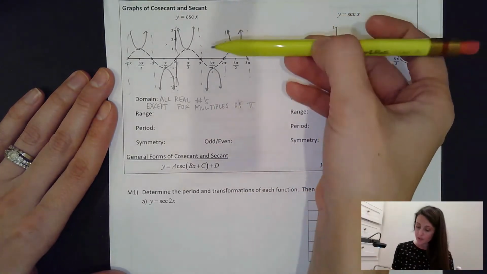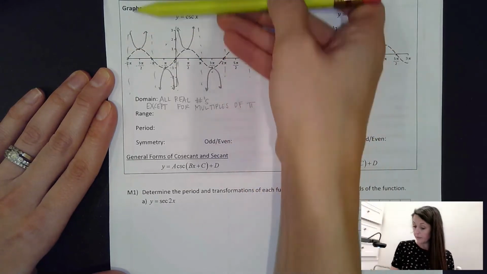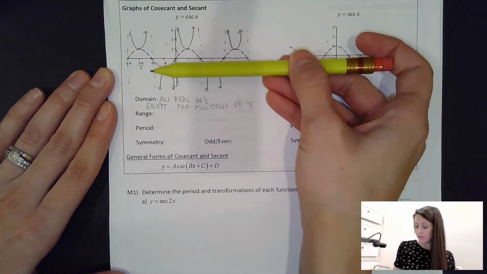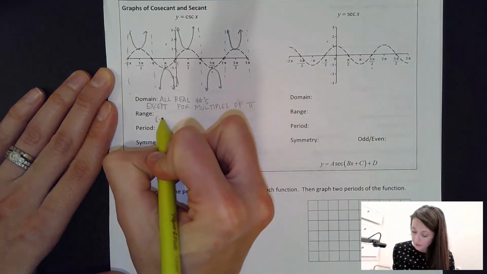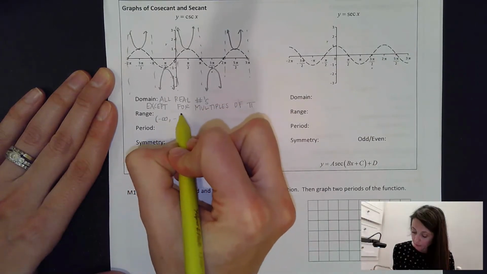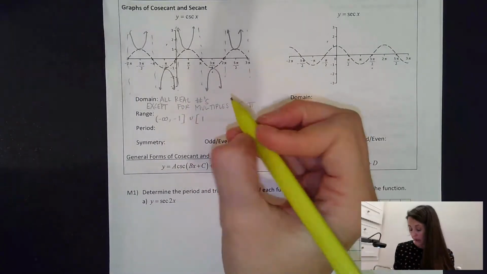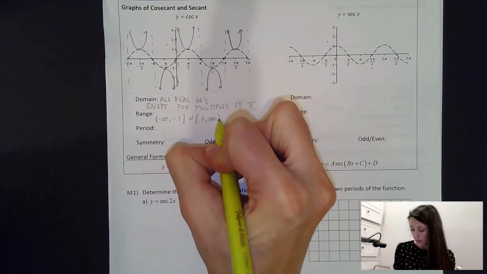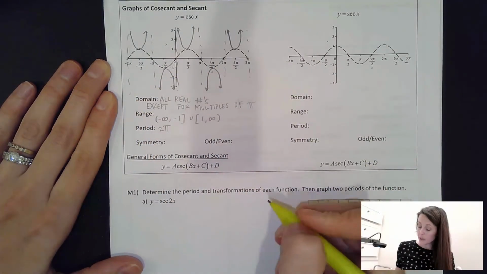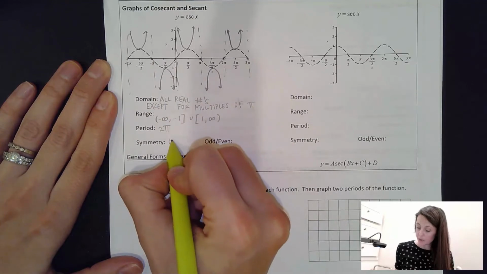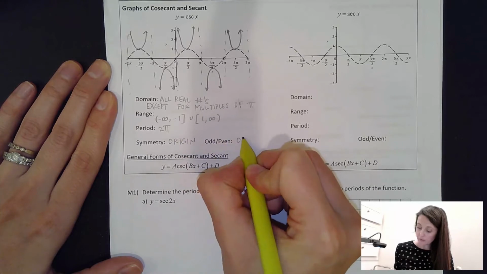Your range is going to go from 1 to infinity, and then from negative infinity up to negative 1. So your range of values are going to go from negative infinity to negative 1. And then again, so you're skipping these values here, and then from 1 to positive infinity. The period still is going to be 2 pi. Symmetry here, so it's going to have origin symmetry. And it is a odd function.